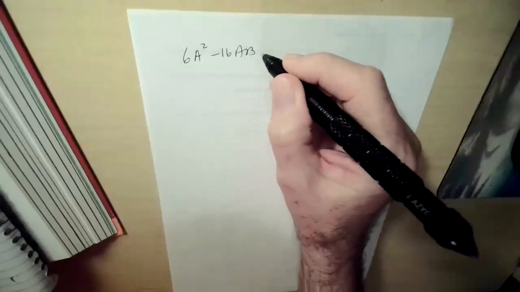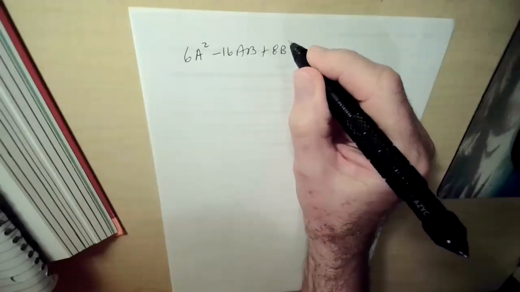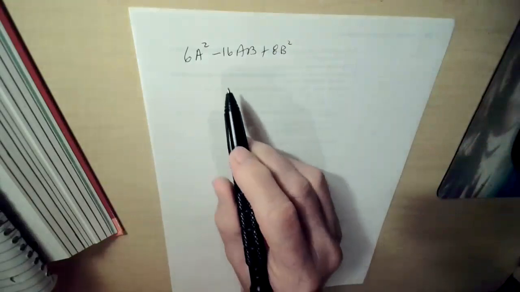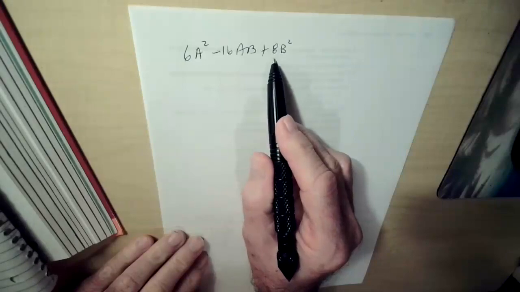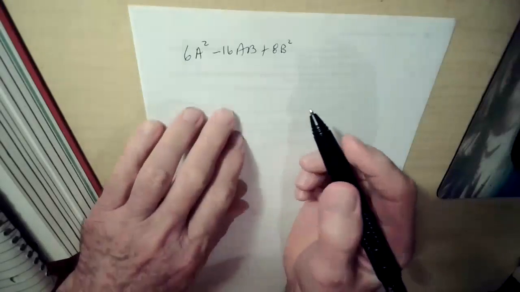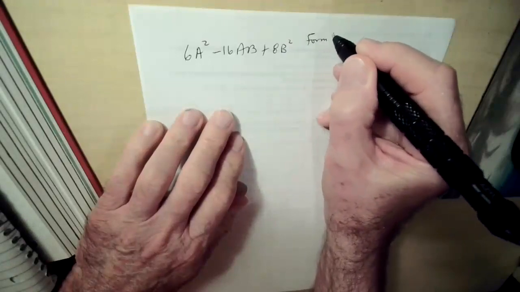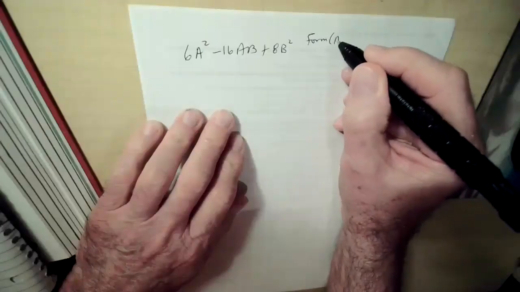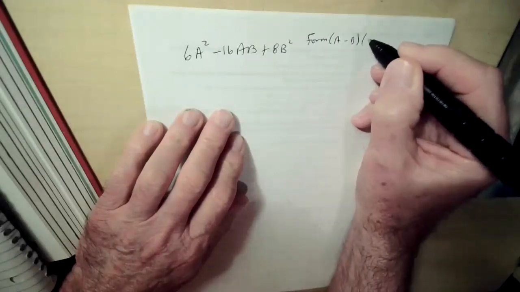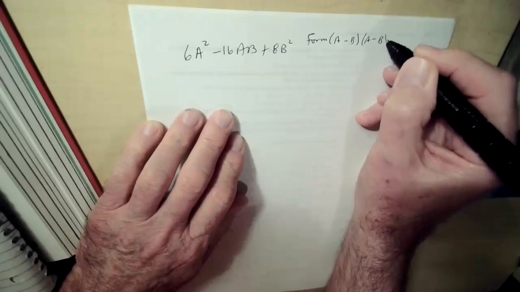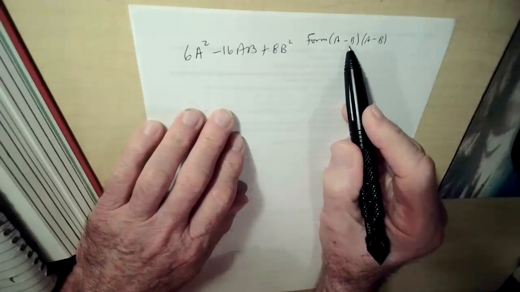6a squared minus 16ab plus 8b squared. Now what's the form going to be here? If the linear term's negative and the third term is positive, the form will be a minus b times a minus b.